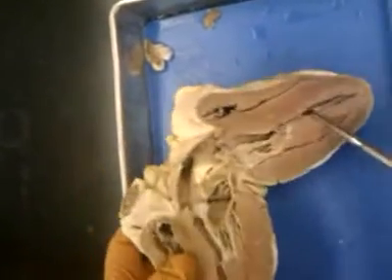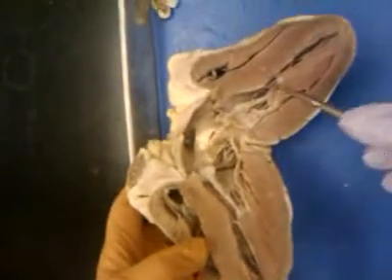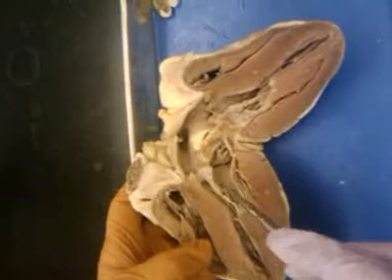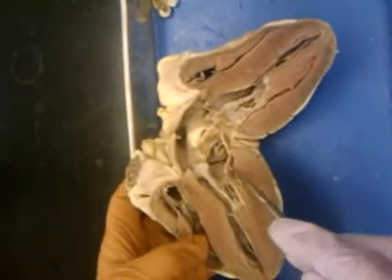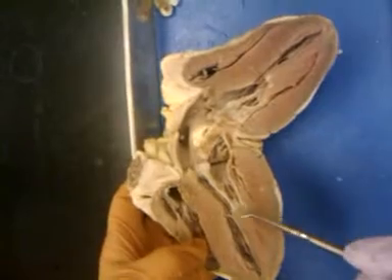Now on the left side, we have the left atrium and the left ventricle, over here on this side. The valve between the two is the bicuspid or the mitral valve. Its chordae tendineae again attached to papillary muscle.